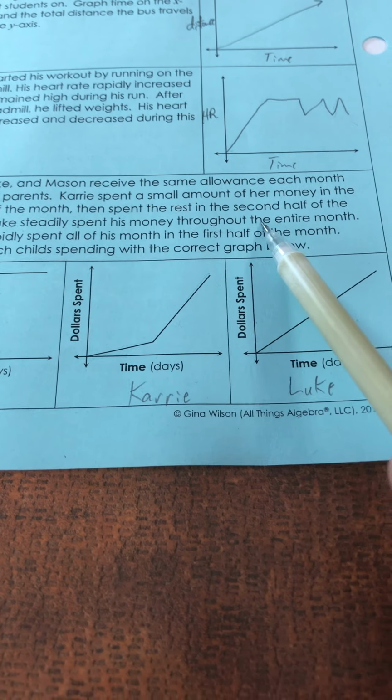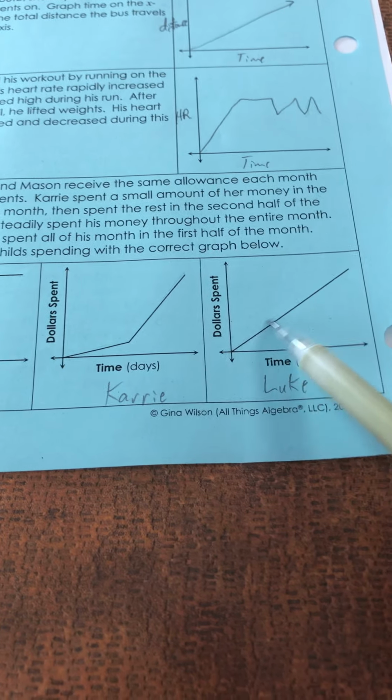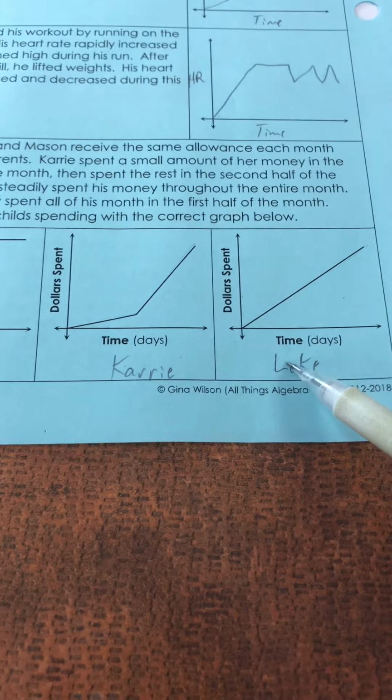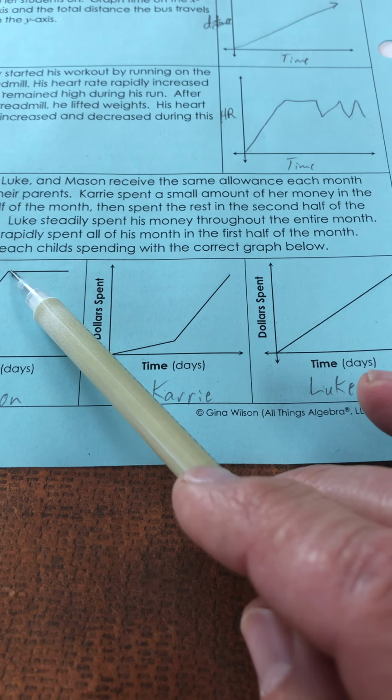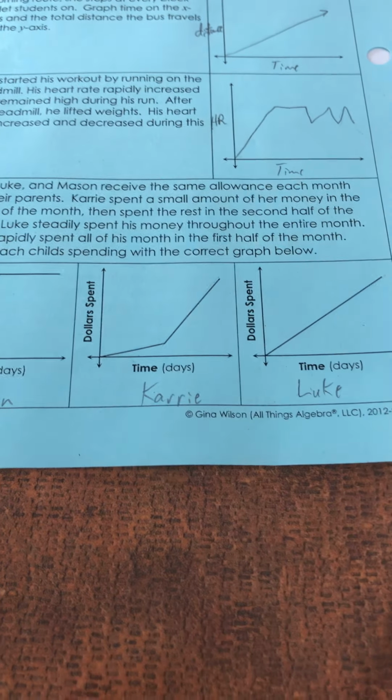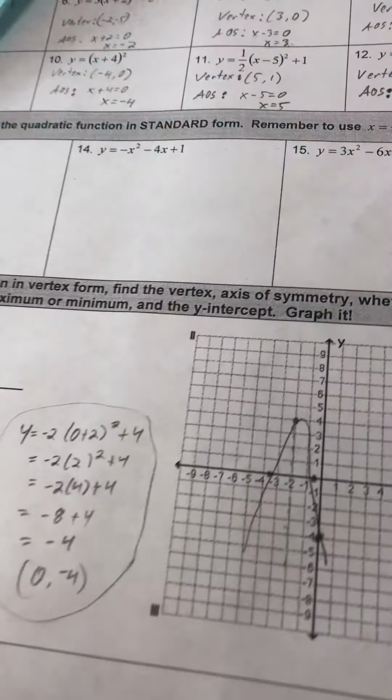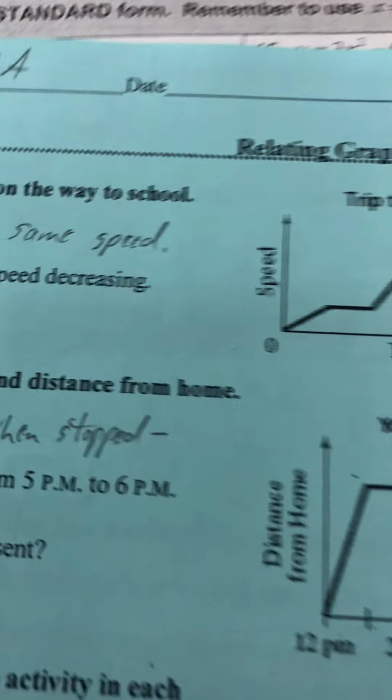Luke steadily spent his money throughout the entire month, so that's nice and steady going up. That's Luke. And then Mason spent all of his right at the beginning in the first half of the month. And then that was it. So when you're getting to this next page, I'm going to do every other one.